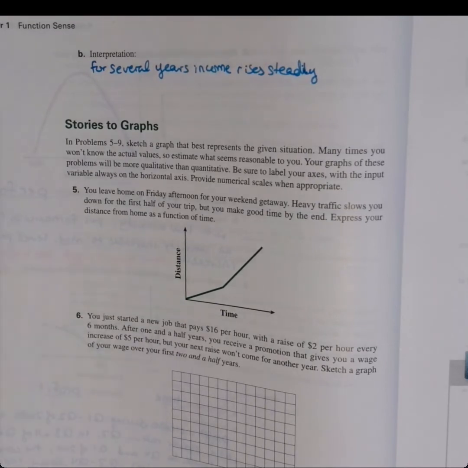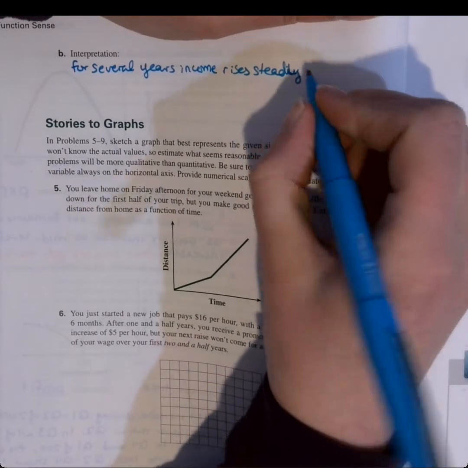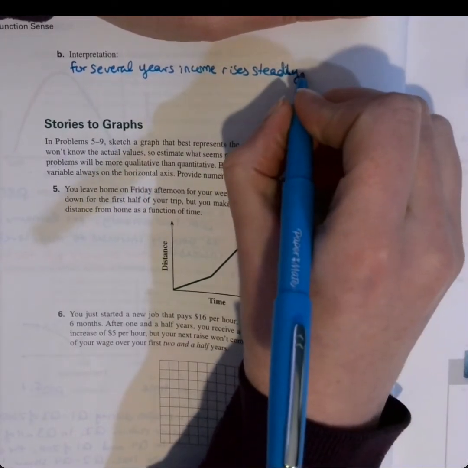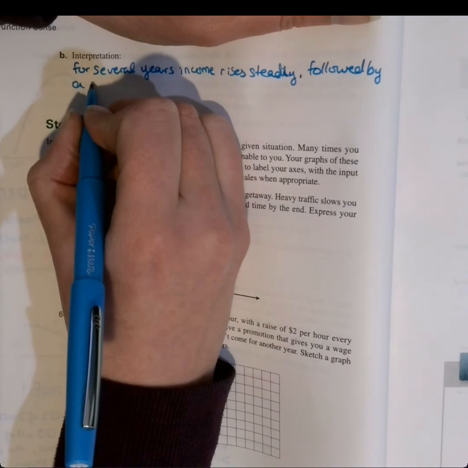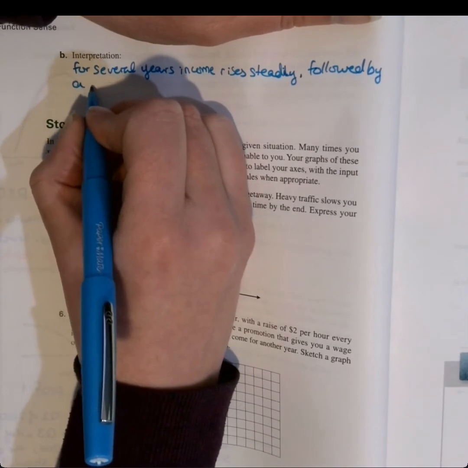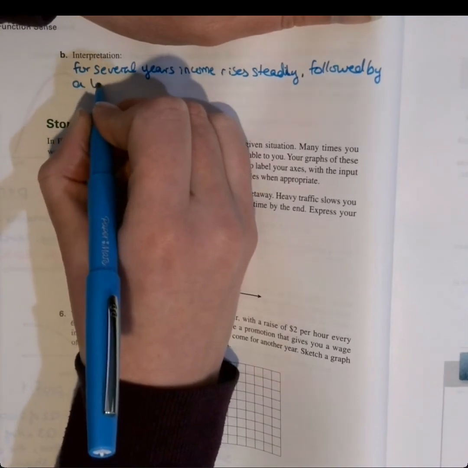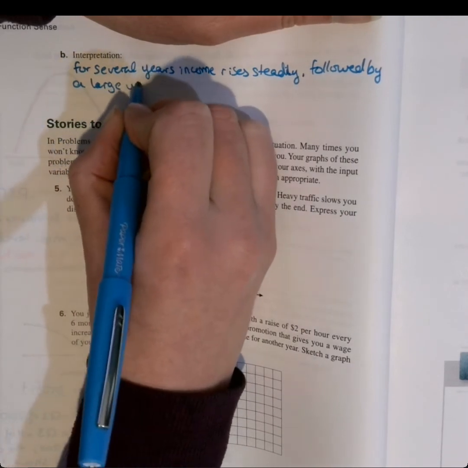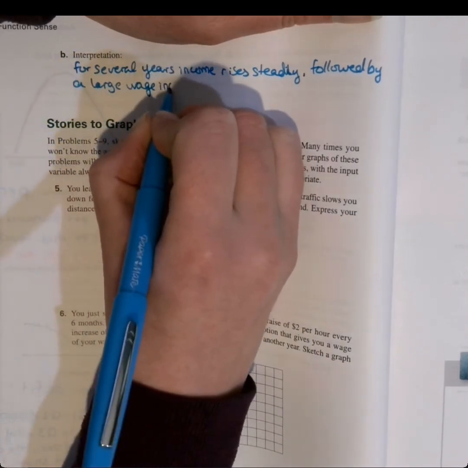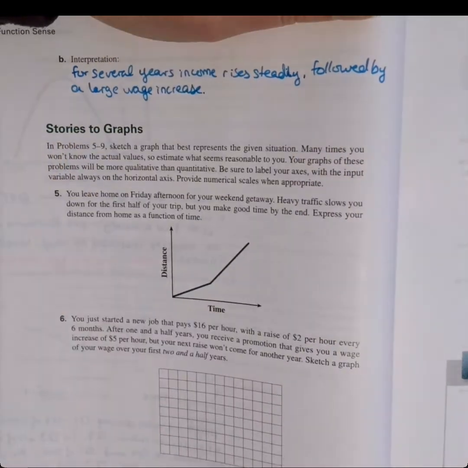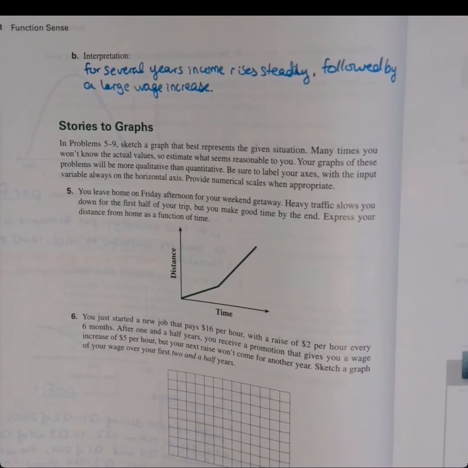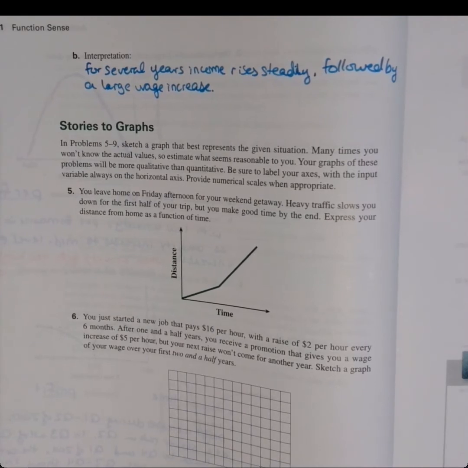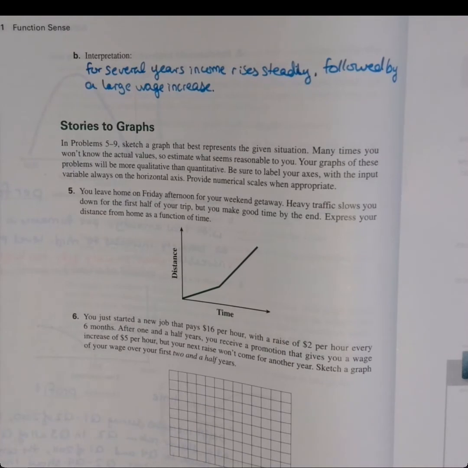Then they got that raise, and then there was a significant wage increase, followed by a large wage increase. Okay. Then the person lost their job, and income dropped rather quickly.